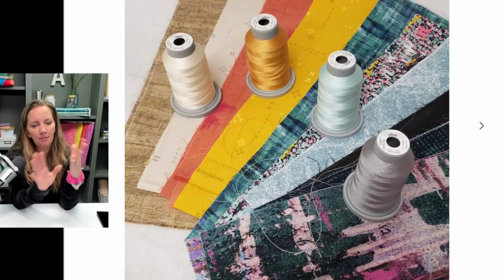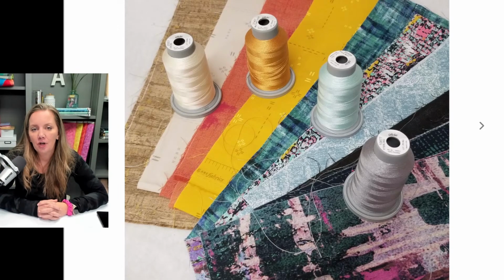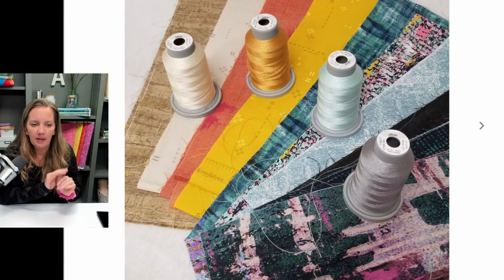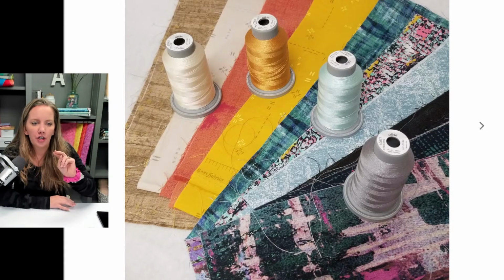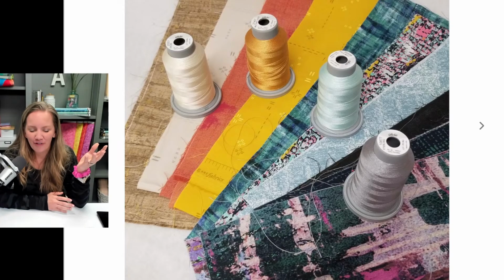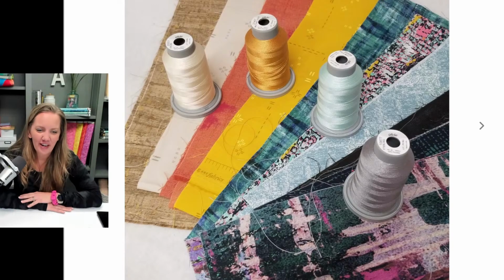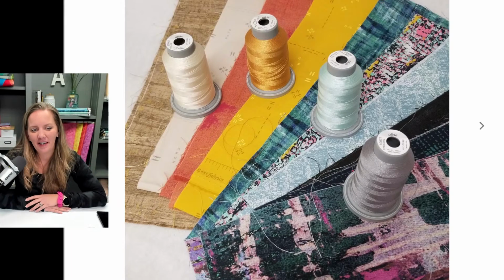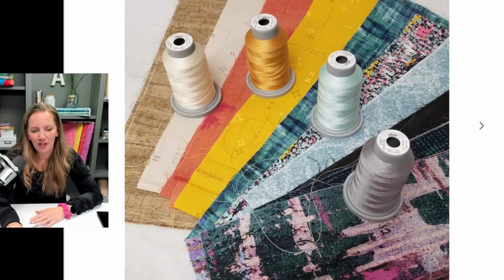So looking at the prints, these are the ones I ended up going with. The lighter cream will go over the tan and the cream, and then I have the gold, which will look good on the gold and the orange, and then that pale mist again, which we've already seen, but over the three prints. So don't feel like I need nine different thread colors. You can probably find one thread color that will go over a range of fabrics.